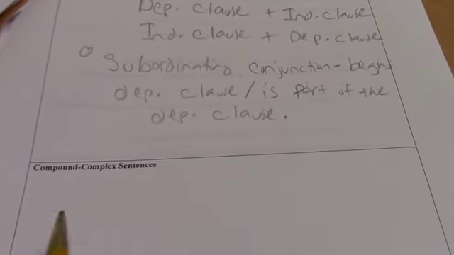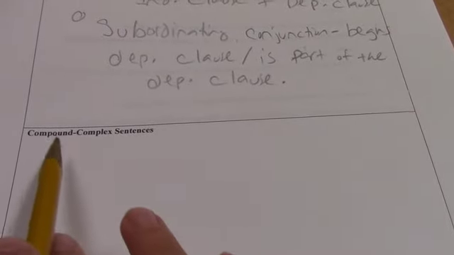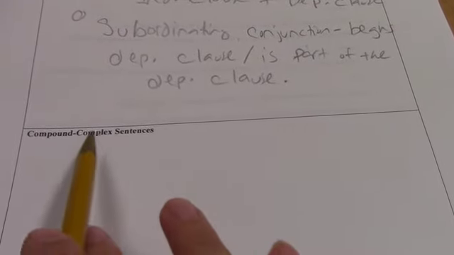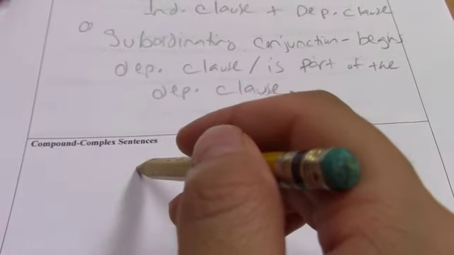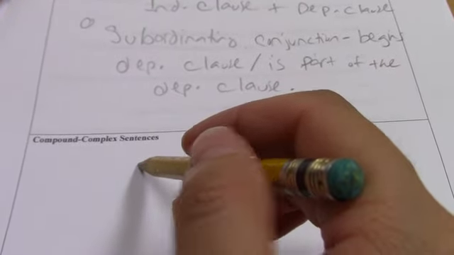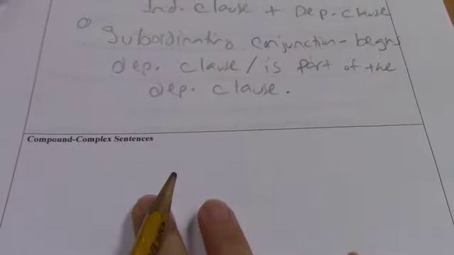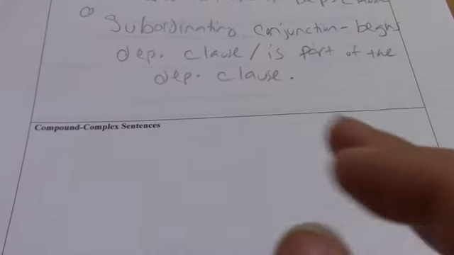Okay, compound complex sentences. Now just to know, your sophomore English teacher will not be expecting you to know about compound complex sentences. In fact, your grammar videos will pick up right at compound and complex sentences. So while you're not going to be expected to know it at the beginning of the summer, I did want to give you a little introduction to it. So just a brief introduction.